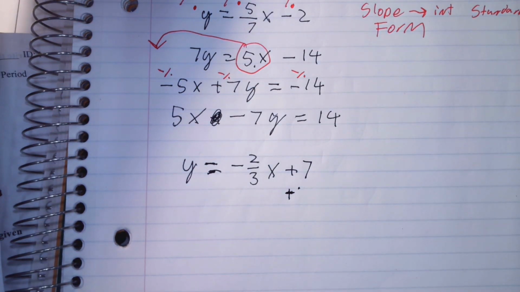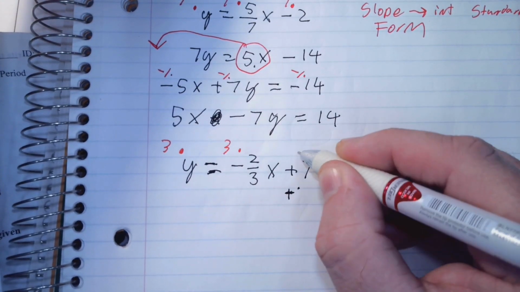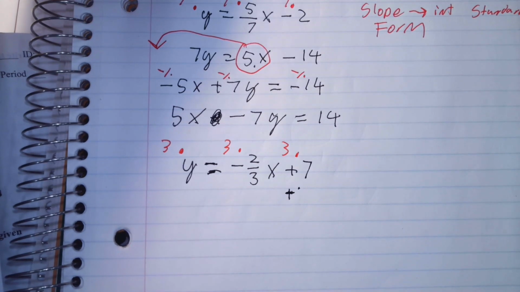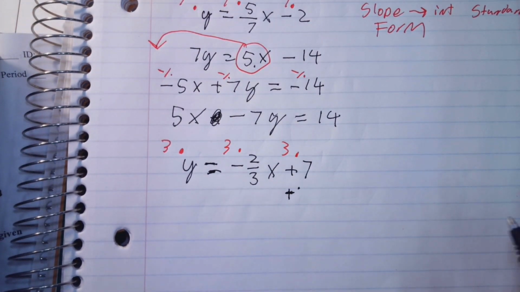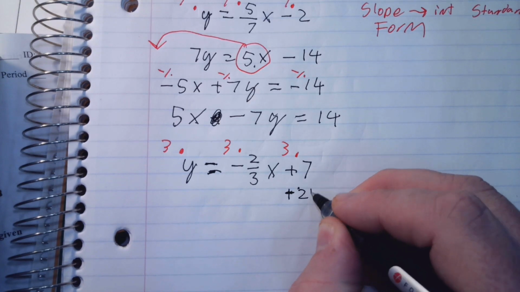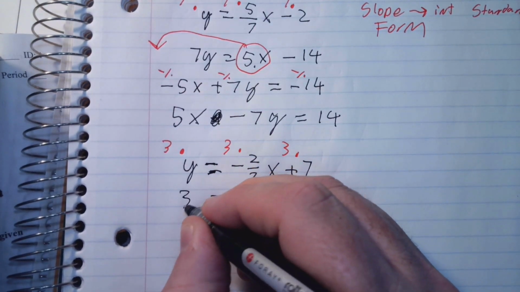All right, what did I multiply all these by? 3. So don't make this hard, because you're just identifying this one little fraction, 3. All right, so that makes this 21. That makes this negative 2x. That makes this 3y.